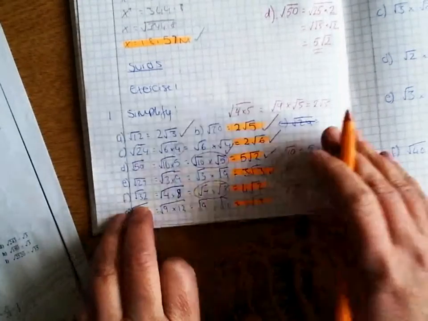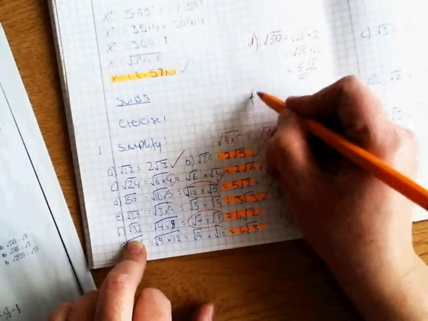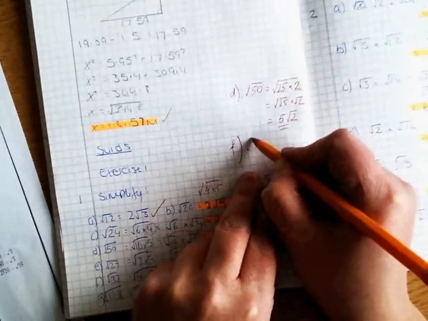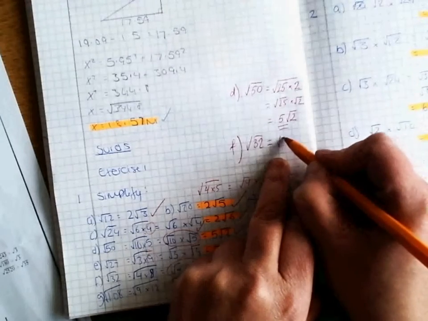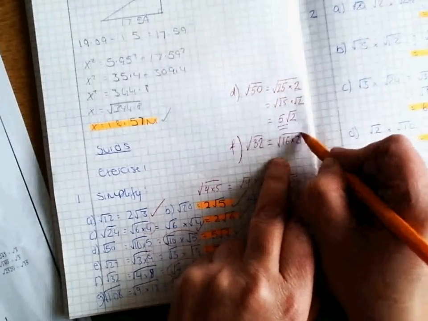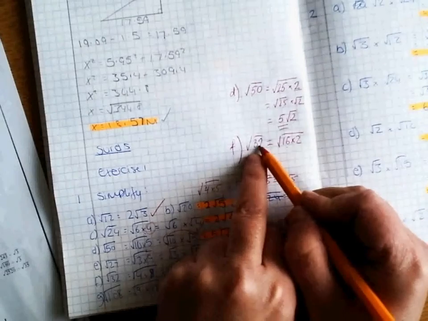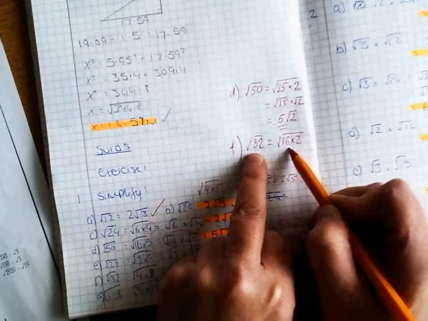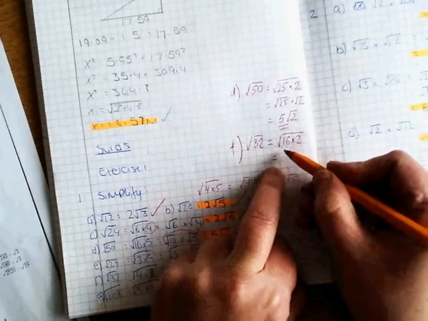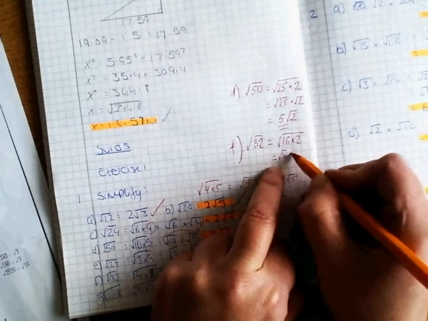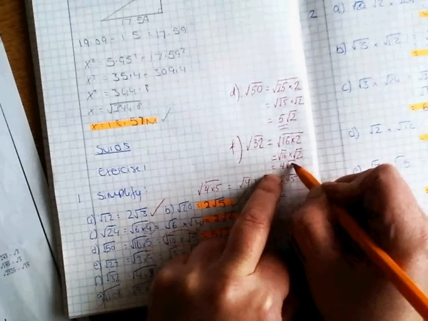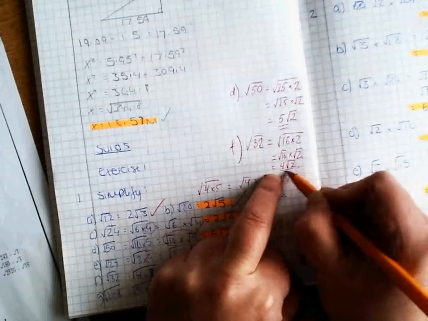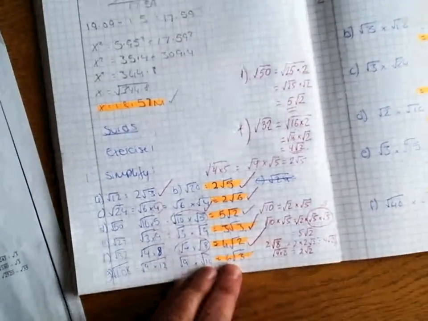Alternatively, I would prefer, when you start from, say, square root of 32, that you look at the biggest perfect square that is a factor of 32, for example 16, and then write this as square root of 16 times root of 2. Square root of 16 is 4, and 4 times root of 2 is 4 roots of 2.